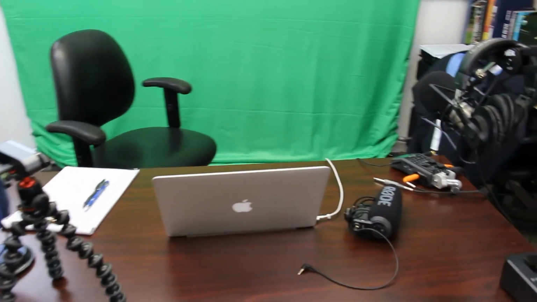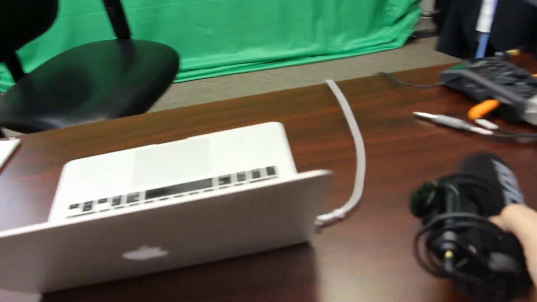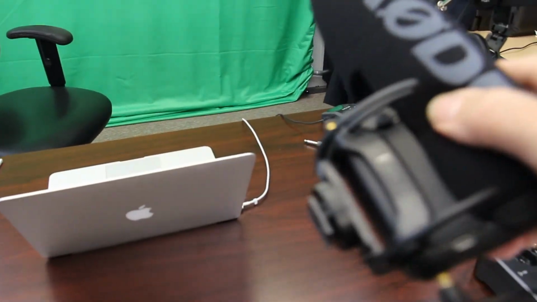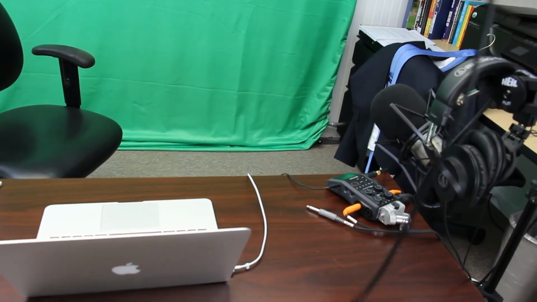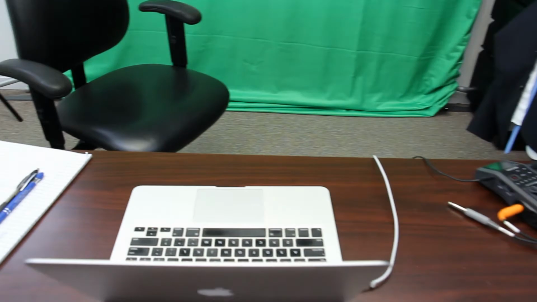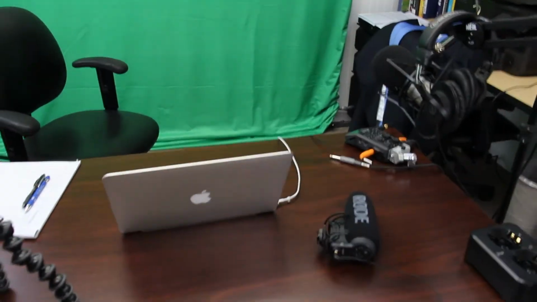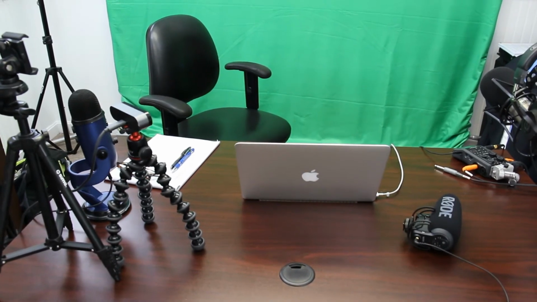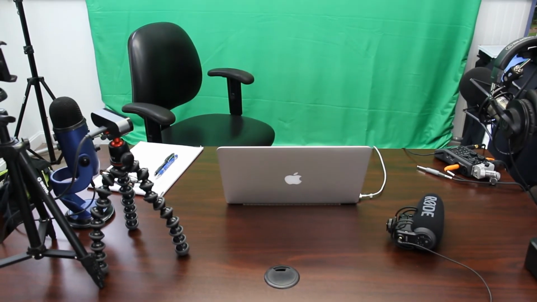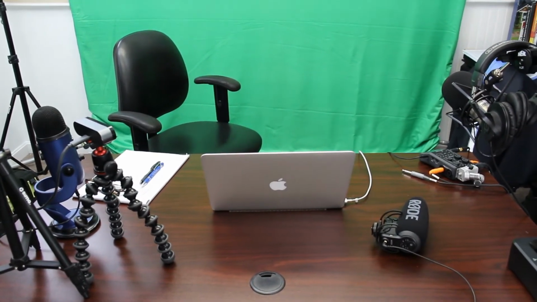There's something called a shoe mount. When you see that, it slides into the top of a camera, and then it plugs into the external mic, and the sound would come off of that. That's really a great microphone for outdoors, if you want to shoot something outdoors, but a lapel mic right off your chest is always going to give you the best quality sound.